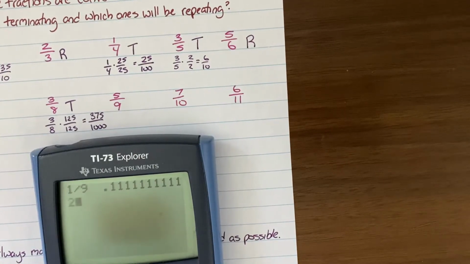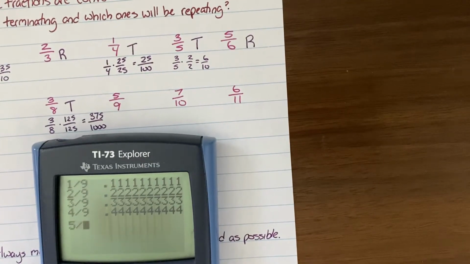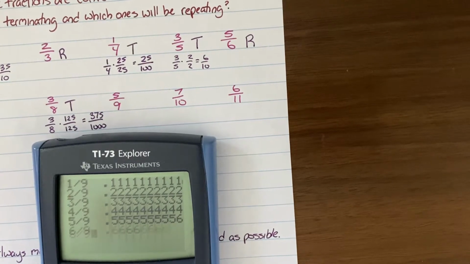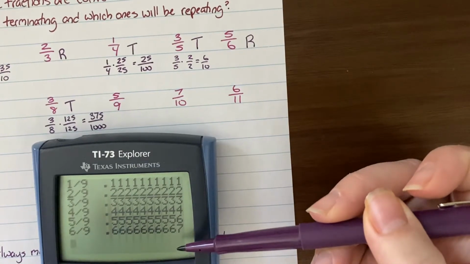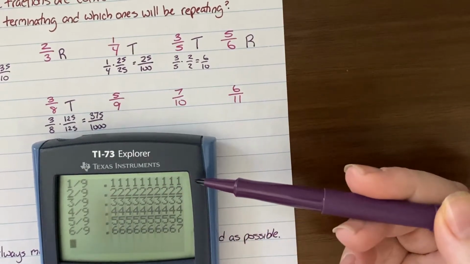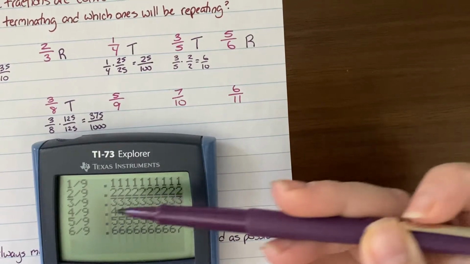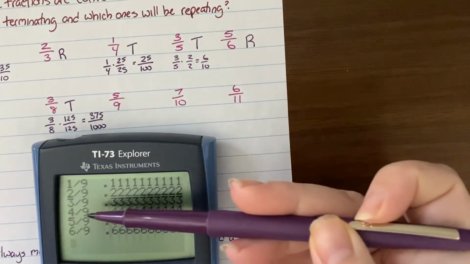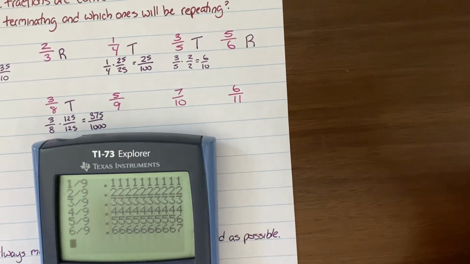1/9, 2/9, 3/9, 4/9. You're probably seeing a really interesting pattern happening here. Not only do we have repeating decimals, but look at the pattern. When it's 1/9, it's 0.1 repeating. When it's 2/9, it's 0.2 repeating. 3/9, 0.3 repeating. And remember, 3/9 is the same as 1/3. 4/9, 0.4 repeating. So let me just ask you, what do you think 8/9 is going to be?